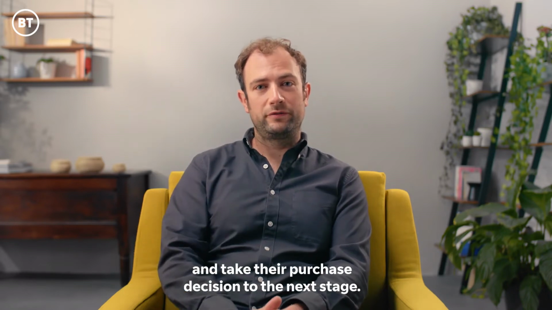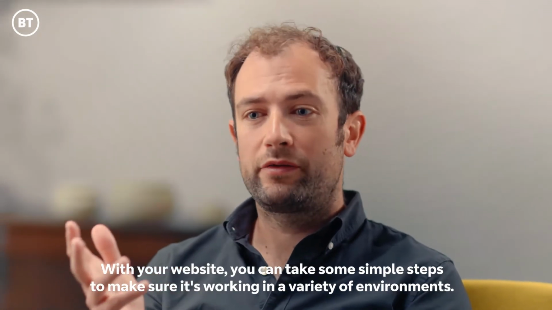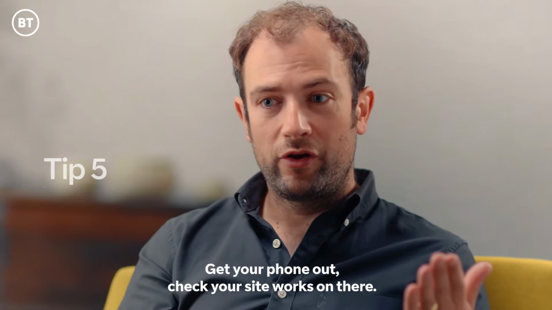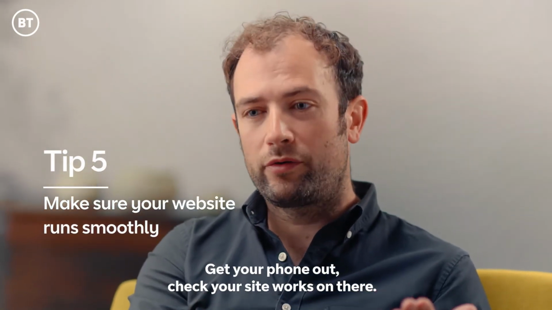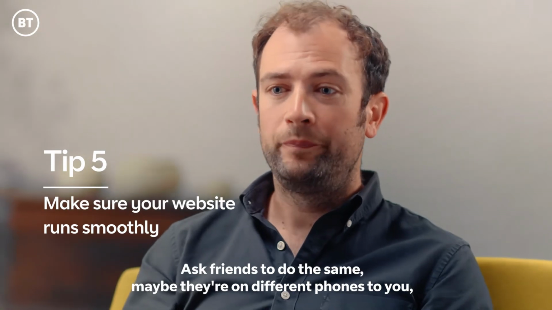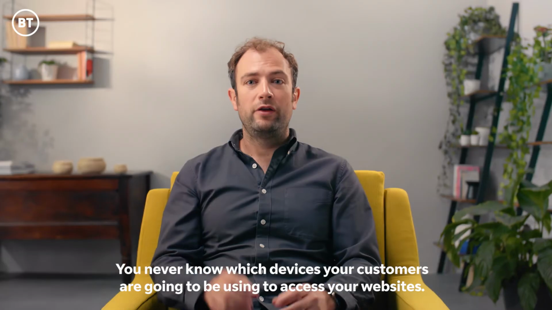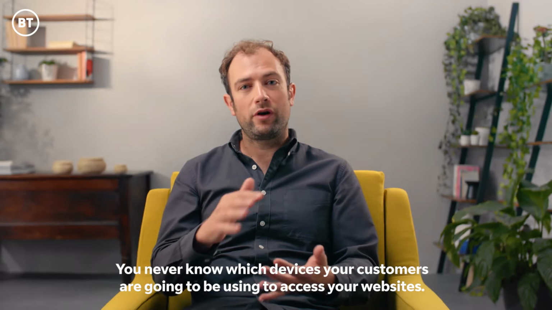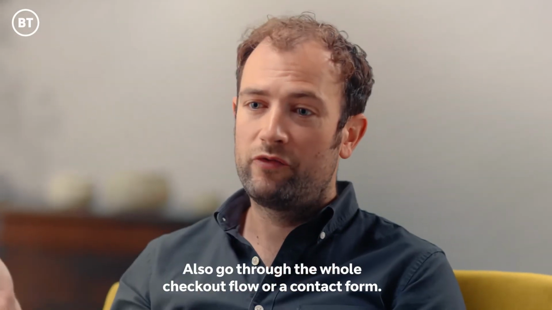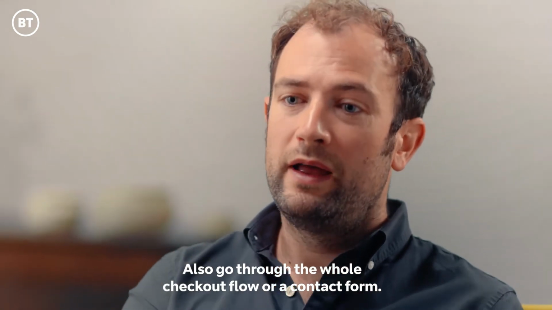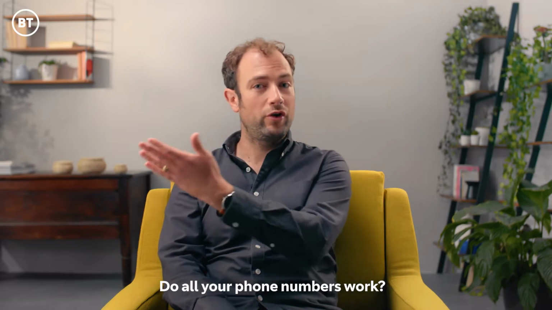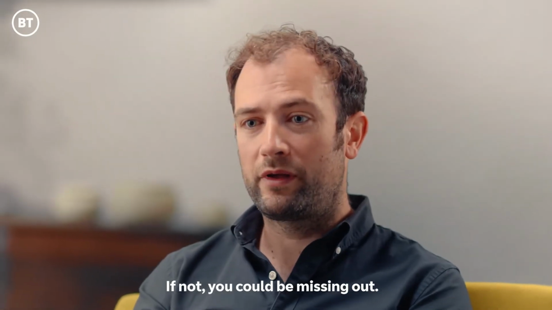to the next stage. With your website, you can take some simple steps to make sure it's working in a variety of environments. Get your phone out, check your site works on there, ask friends to do the same, maybe they're on different phones to you, and try different computers as well. You never know which devices your customers are going to be using to access your website. Also, go through the whole checkout flow or a contact form. If somebody's filling it out, are they all being emailed through to you? Do all your phone numbers work? If not, you could be missing out.